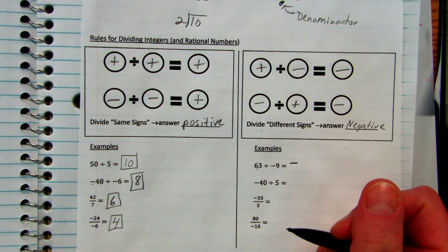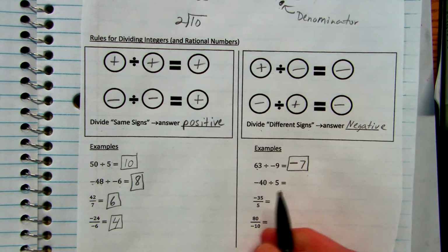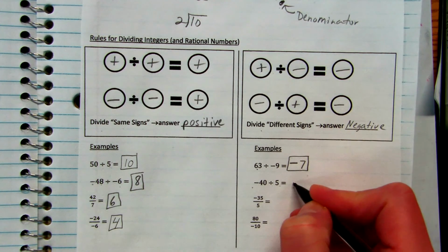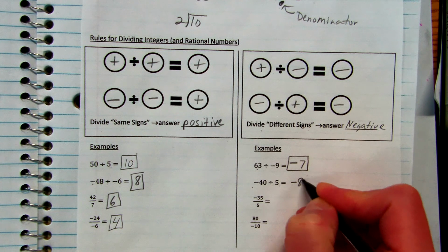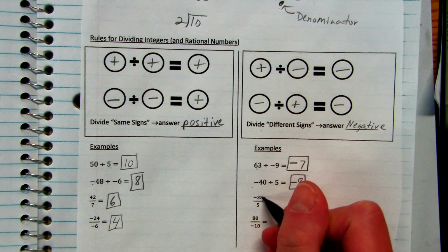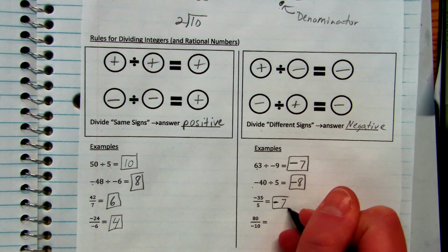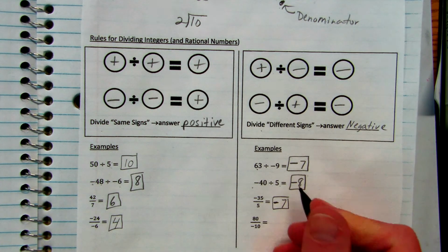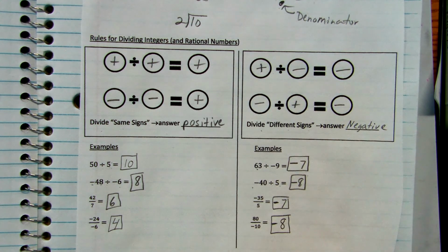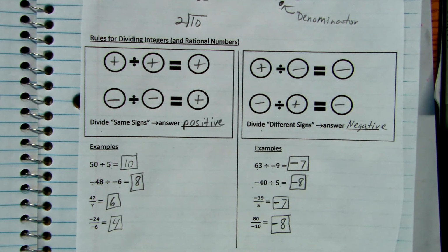What's 63 divided by 9? 7. Good. And then if I have negative 40 divided by positive 5, what do I get? 8. Negative 8. Good. And then we have a couple of fraction-looking things. So negative 35 over 5 is going to give me negative 7. And positive 80 divided by negative 10 is negative 8. So the rule is basically if you have the same signs, the answer is positive. Different signs, the answer is negative.